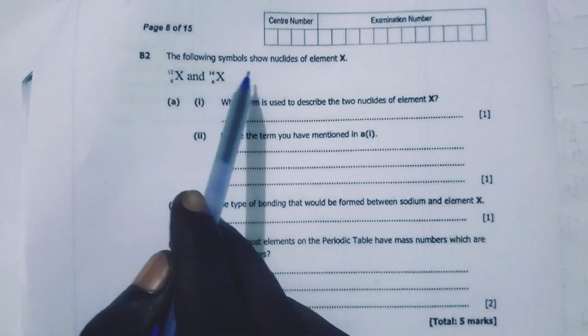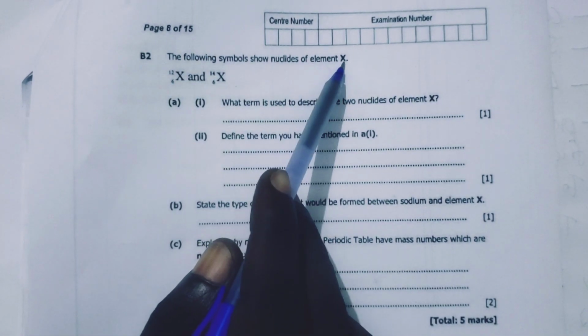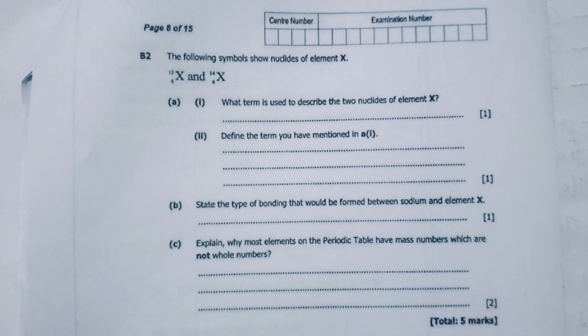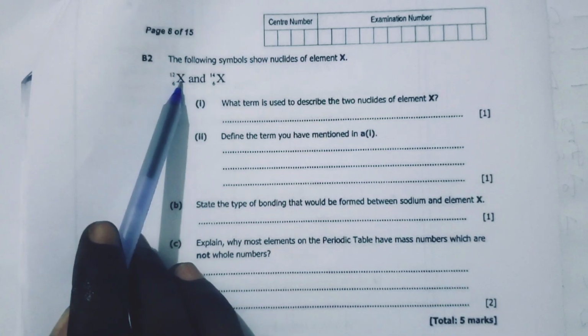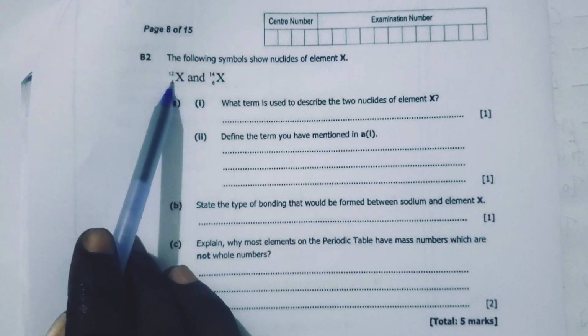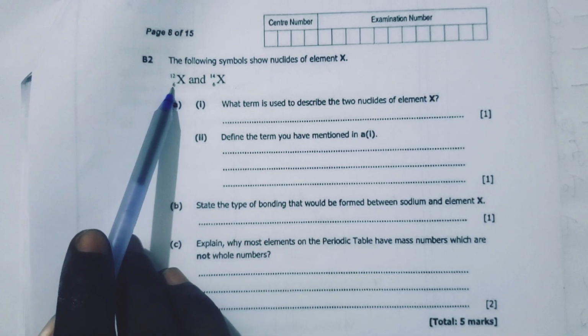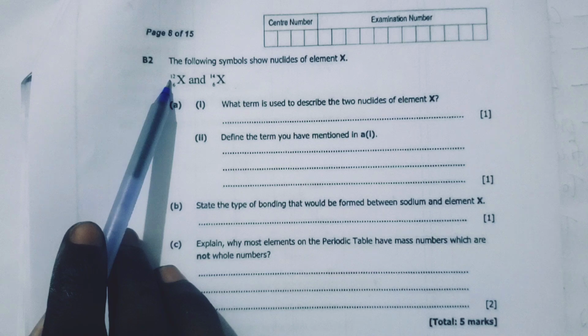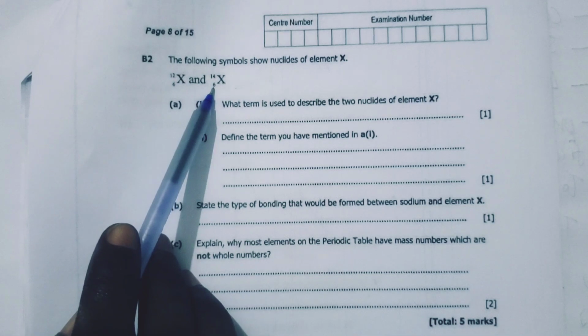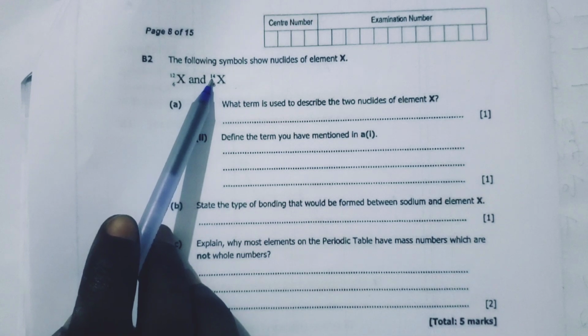The following symbols show nuclides of element X. So we have two nuclides of element X. The first one, the number at the bottom is 6, then the number on top is 12. This one, the number at the bottom is 6, the number on top is 14.